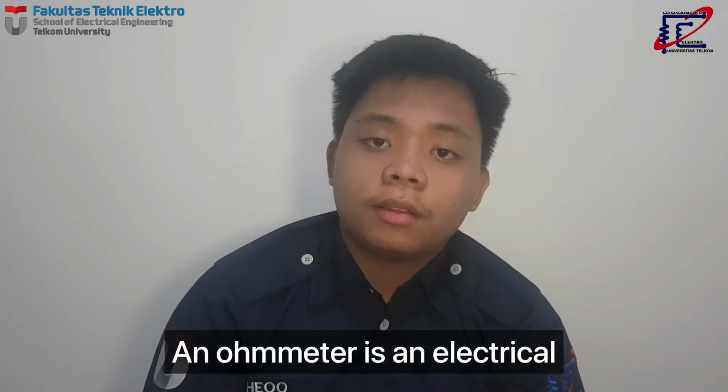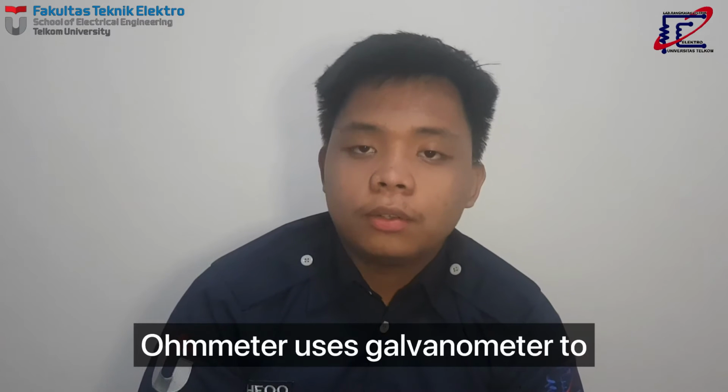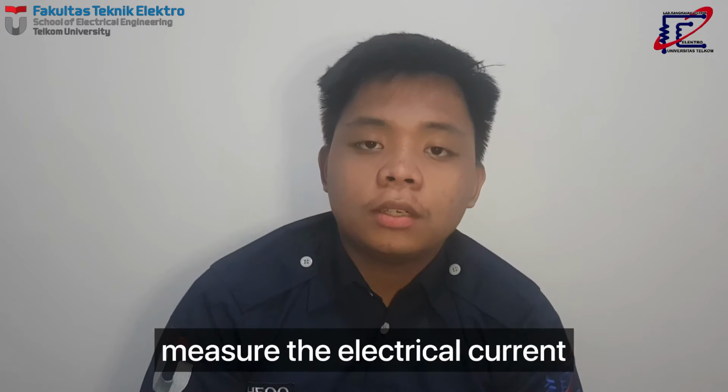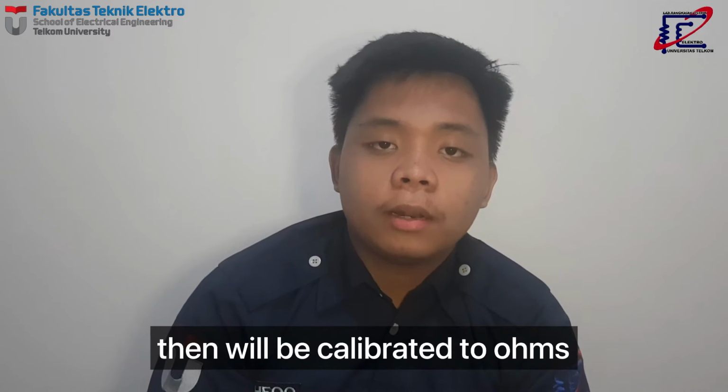An ohmmeter is an electrical instrument that measures electrical resistance. An ohmmeter uses a galvanometer to measure the electrical current that passes through the resistance, and it is calibrated to the ohm.